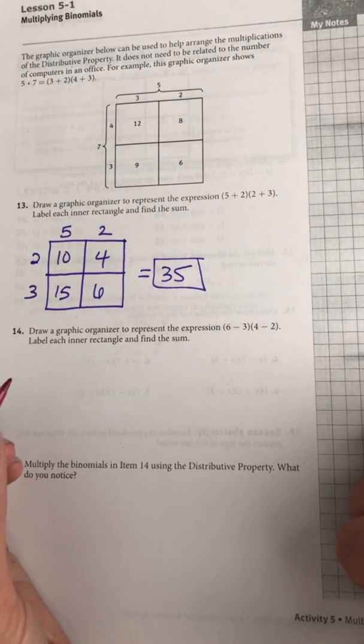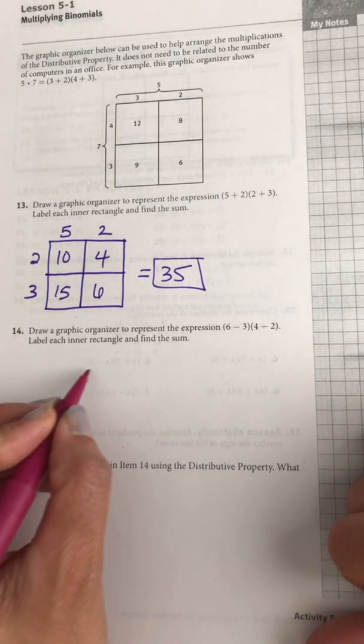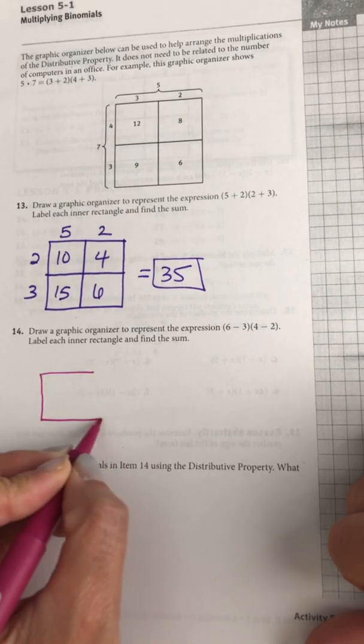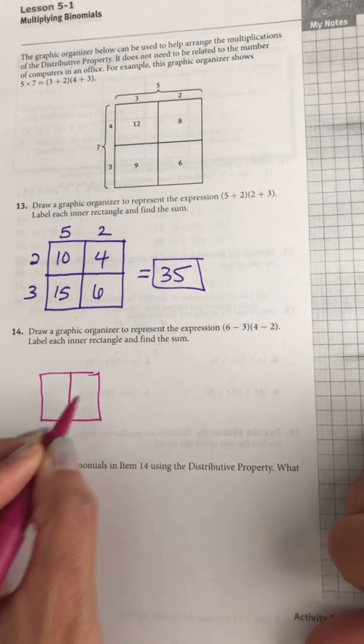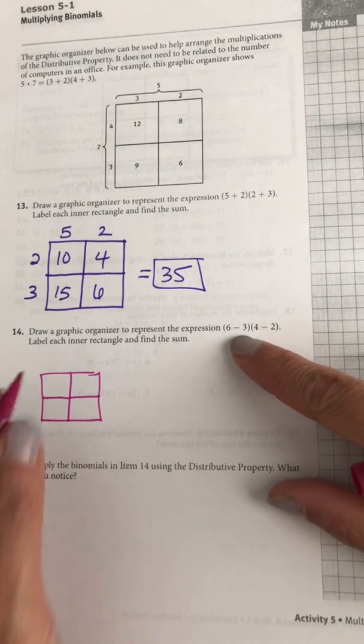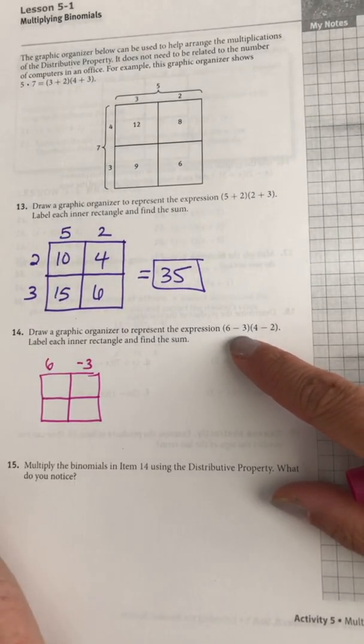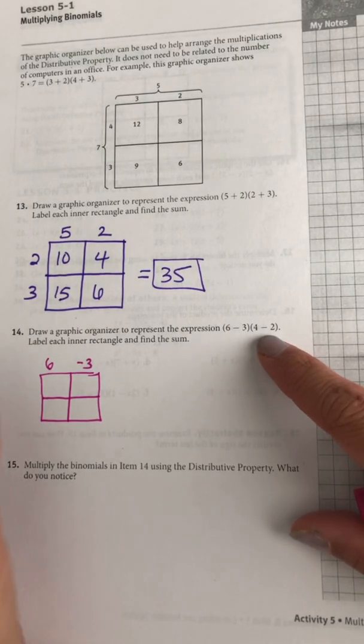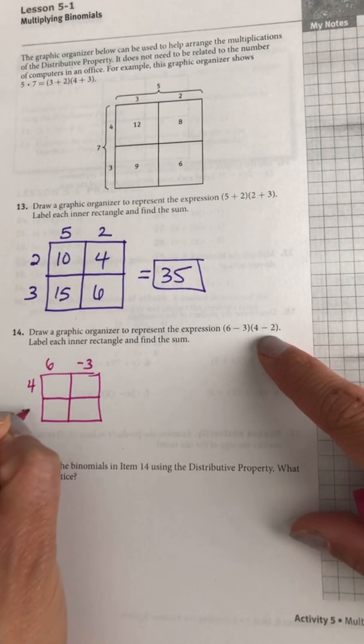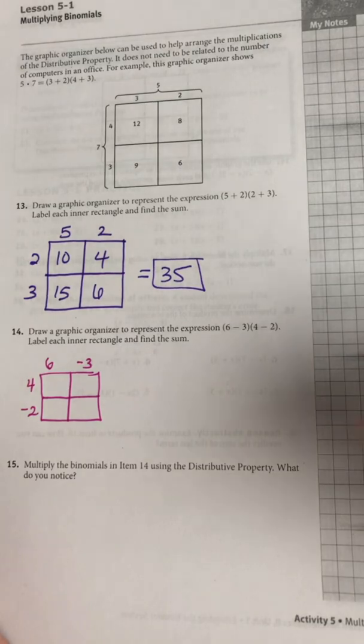Draw a graphic organizer to represent the expression 6 minus 3 times 4 minus 2. Label each inner rectangle and find the sum. Now there's minus signs, so how do we do that? Well, the first one is a 6 minus 3. So we have a 6 and a negative 3. The other one is a 4 minus 2. So a 4 and a negative 2. That's how you do it.